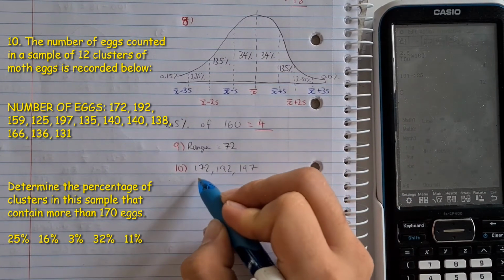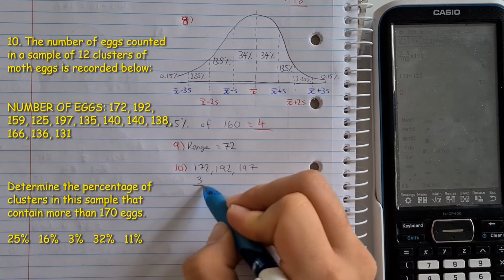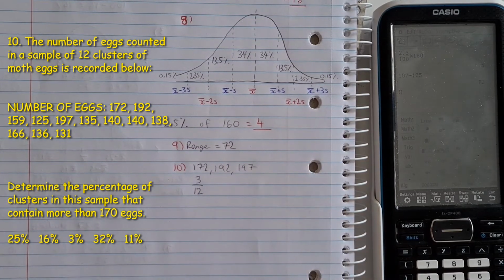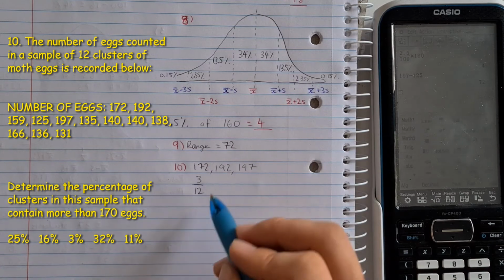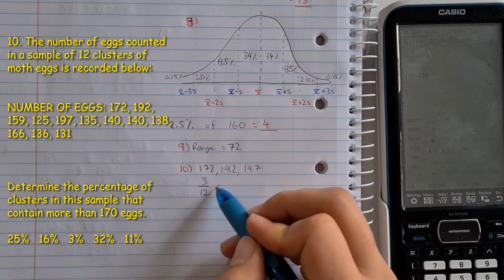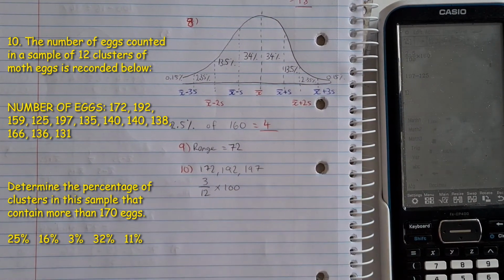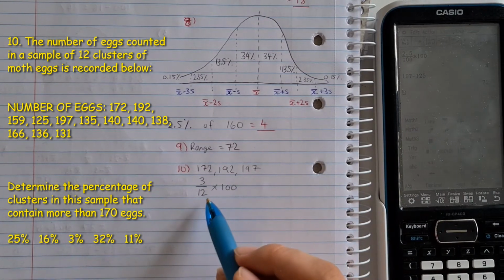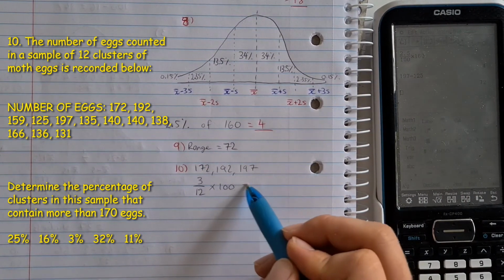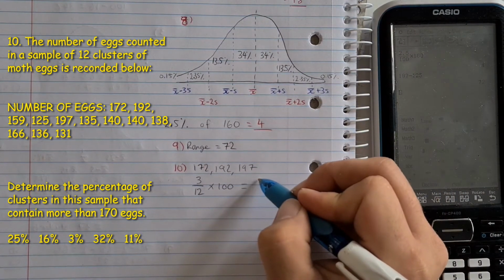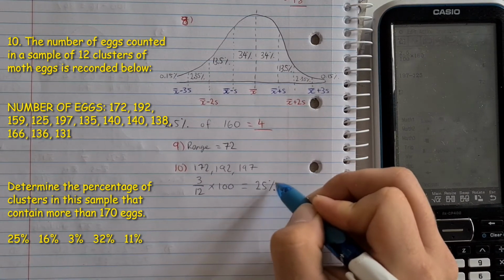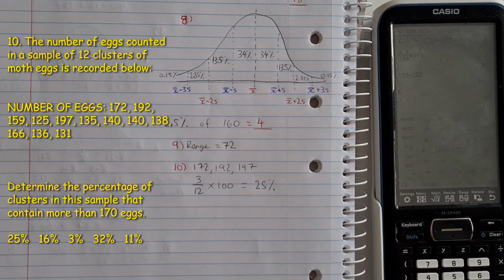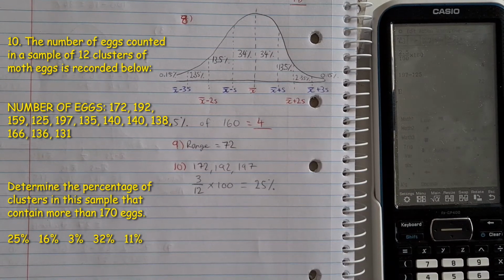So only 3 clusters out of the 12 are more than 170. So we want to make 3 over 12. We want to convert that to a percentage. To convert 3 over 12 to a percentage, we just multiply it by 100. In your calculator, you're going to get 25. So 25% of this data set is above 170.